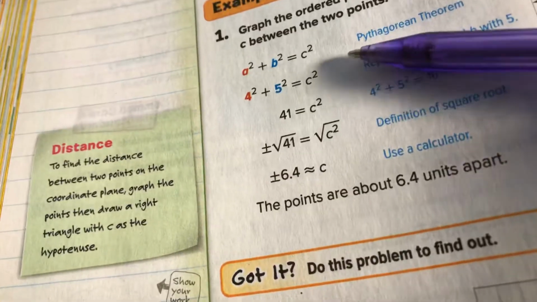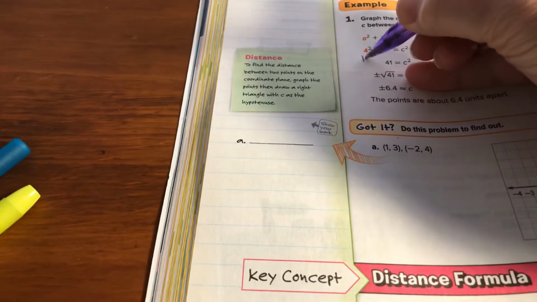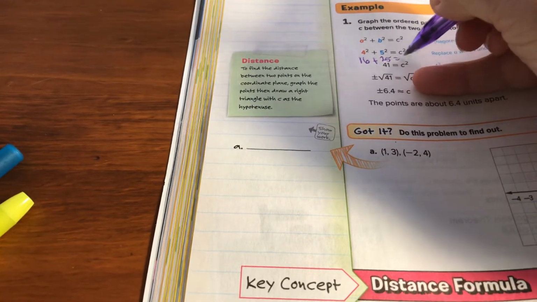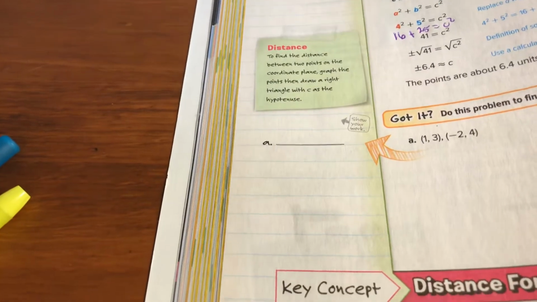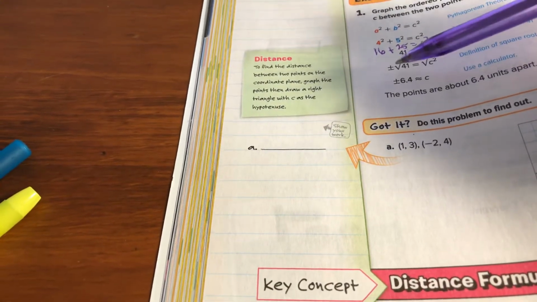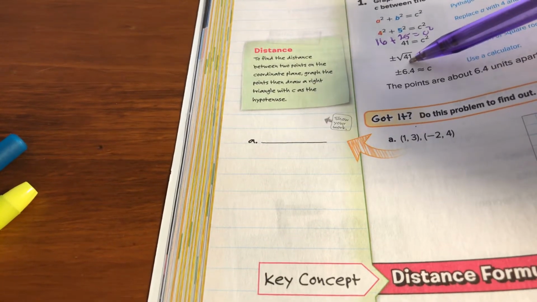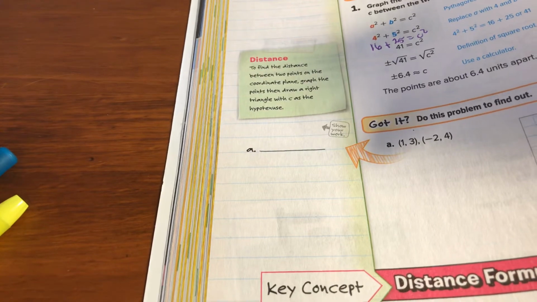Here's the entire process. 4 squared plus 5 squared. They didn't show all their work, so I'm going to write it right here. 4 squared is 16. 5 squared is 25. 25 plus 16, that's where that 41 came from. To get rid of the c squared, you take the square root of both sides. Yes, you have to show it on both sides. And the square root of 41 is approximately 6.4.